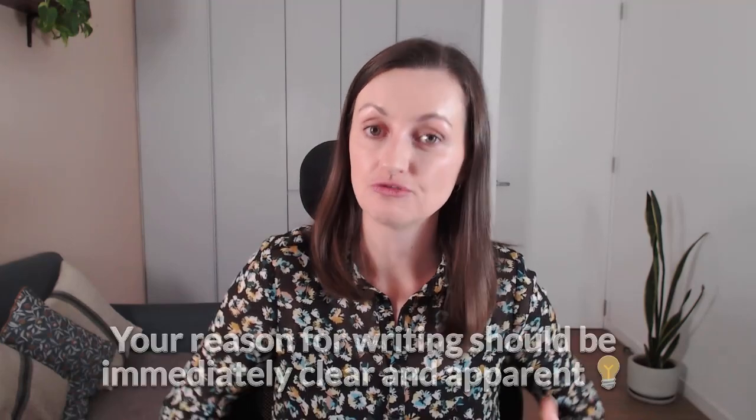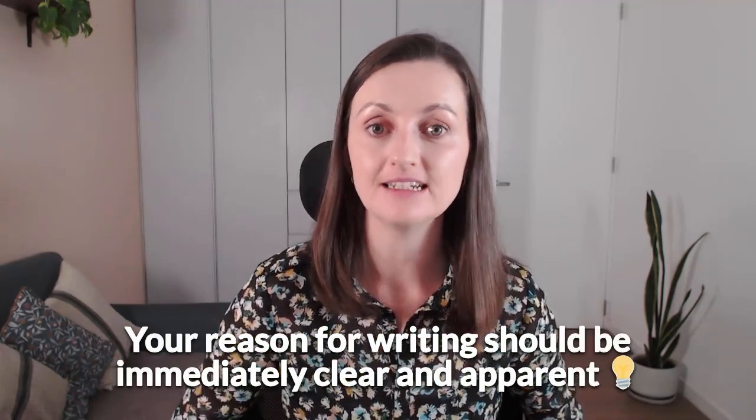Remember that for the writing assessment criterion of purpose, you need to make sure your reason for writing is immediately clear and apparent. This means you put your reason for writing in the first subsection. Make sure it's clear. Only one sentence is usually enough for this paragraph, and you're just focusing on why you're writing the letter. Now let's take a look at the next paragraph.